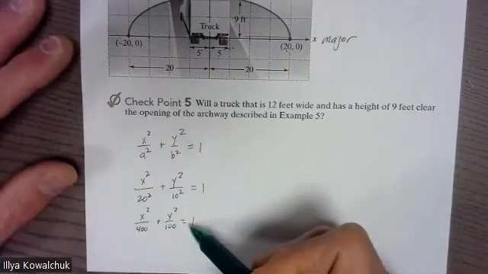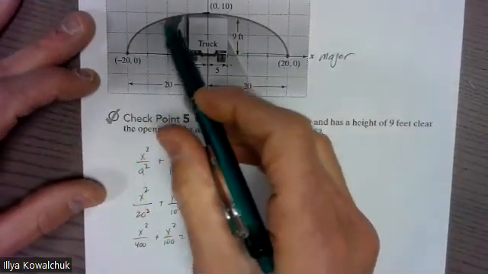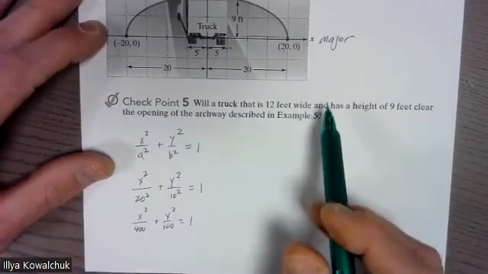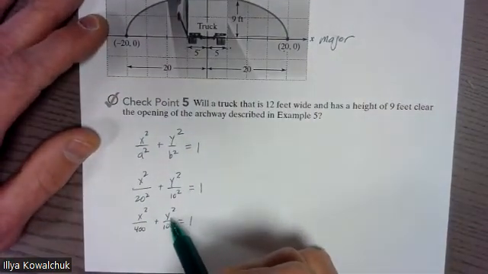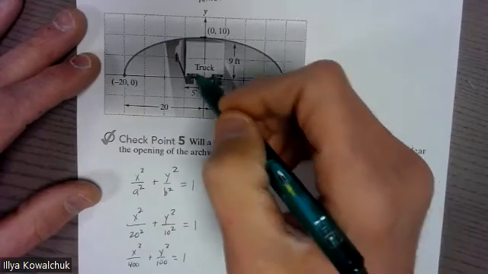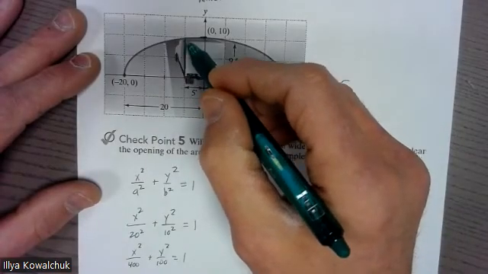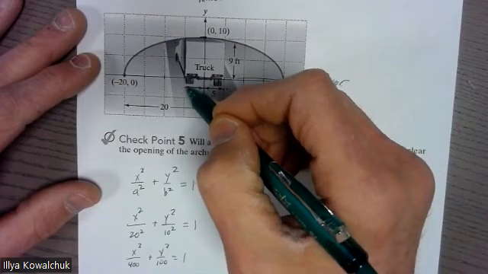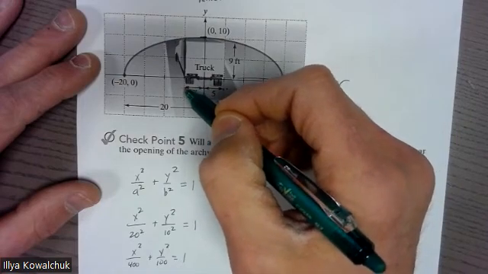All right, cool. So that is the equation of this ellipse. So now we want to know what y equals, the height of the tunnel, this y value here, at 5 feet away from the center of the tunnel.